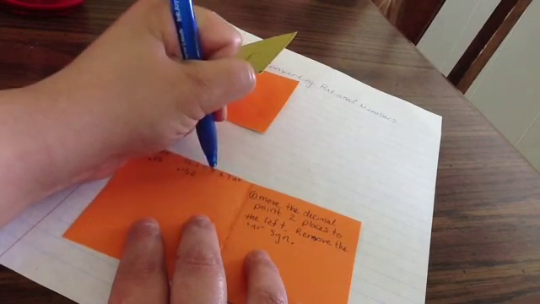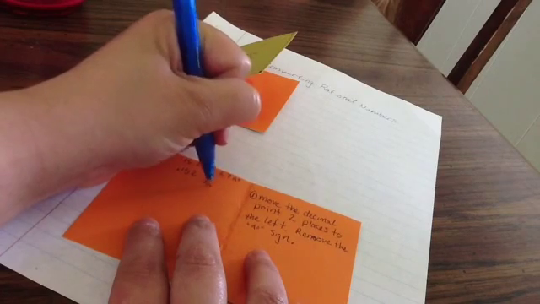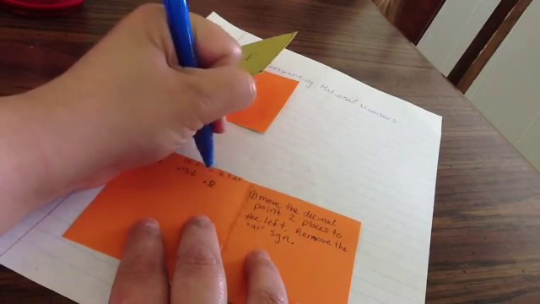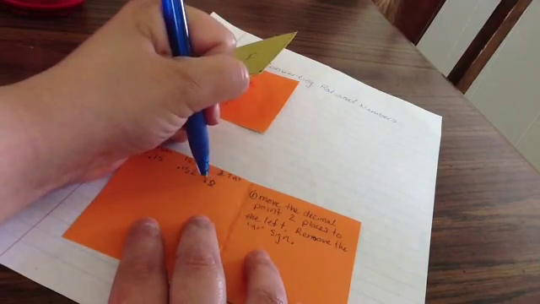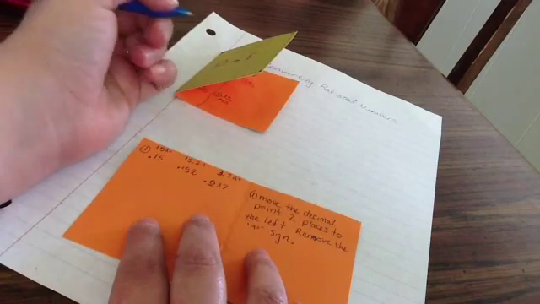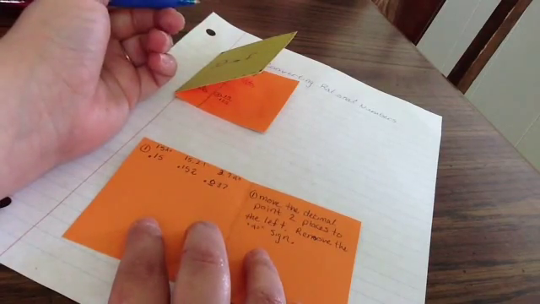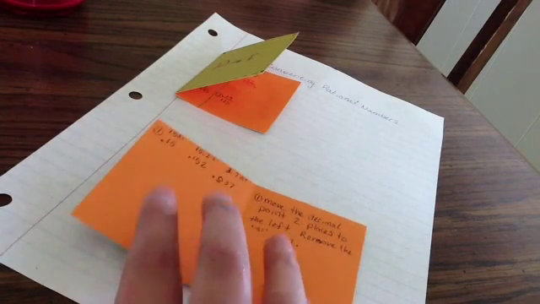If I move that over 2 to the left, I actually have a blank right there, so I'd have to put in a 0. So 3.7% will actually be 0.037 or 37 thousandths.